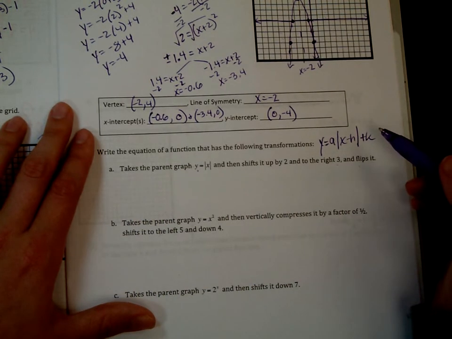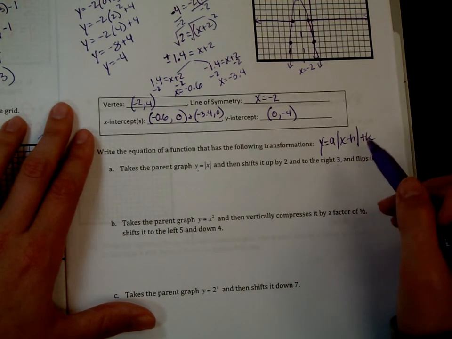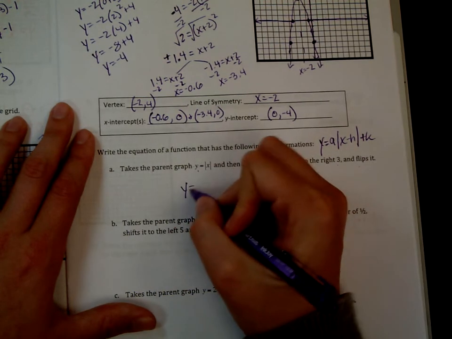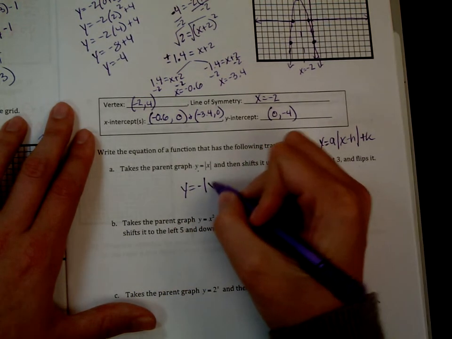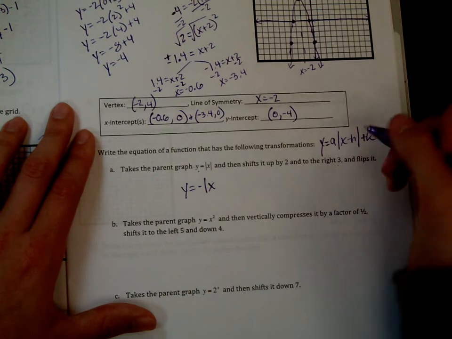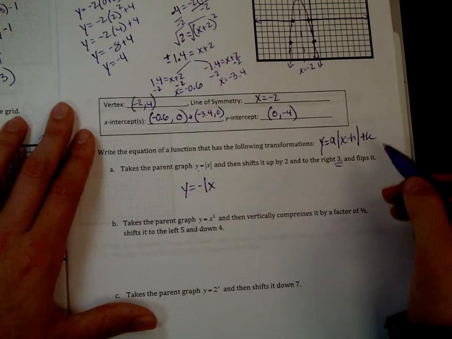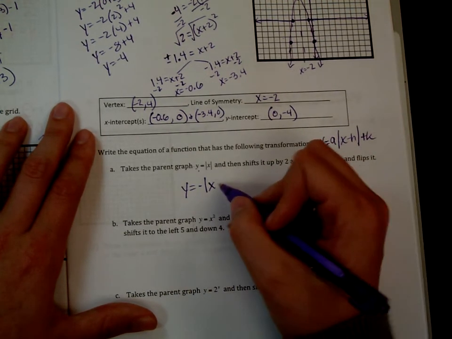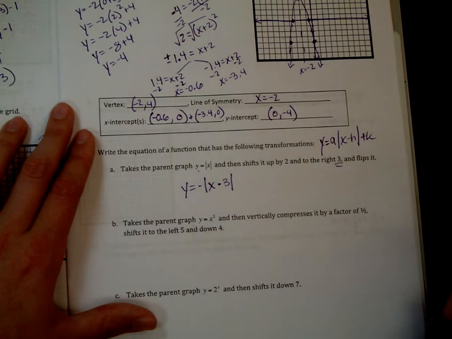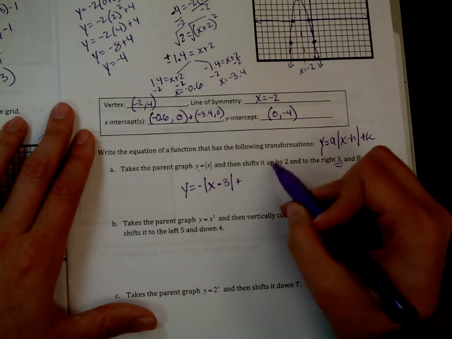So if we're going to flip it, then the a is going to be negative. So we're going to have y equals negative absolute value of x, shifts it to the right 3. So that's going to be x minus 3. Plus k, shifts it up 2, plus 2.